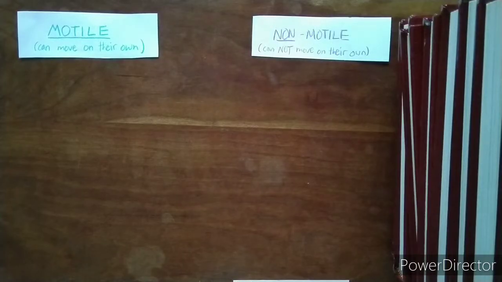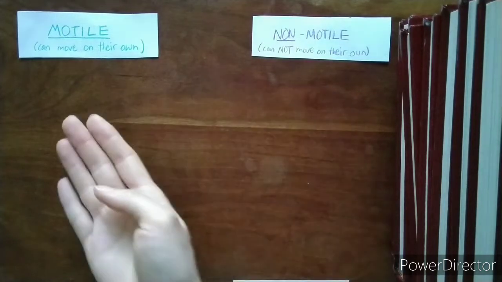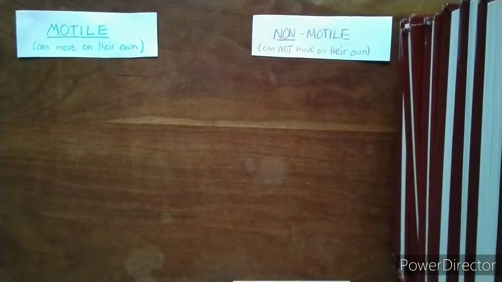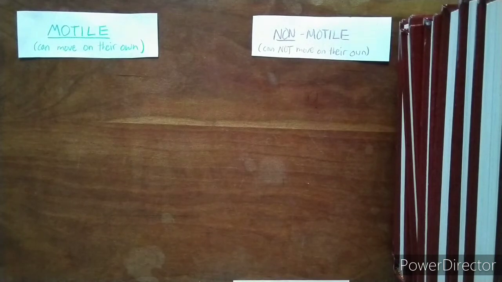I already started discussing it with the last trait, but we can also categorize organisms into the 6 kingdoms based on whether or not they're able to move on their own. Now, movement helps you a lot as an organism because it helps you to run away from predators, catch prey, move to areas that are safer from natural disasters, and also find resources and food more easily.